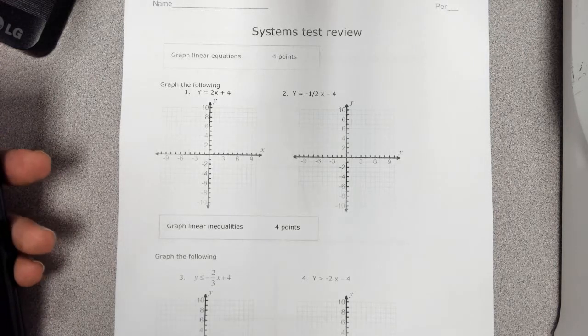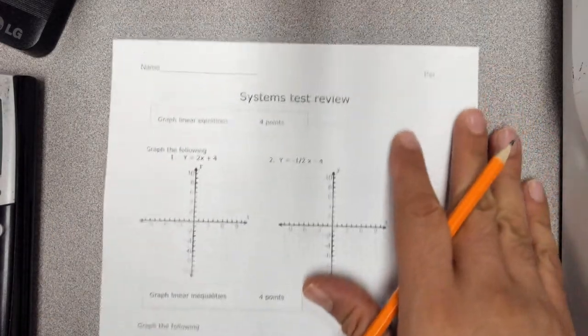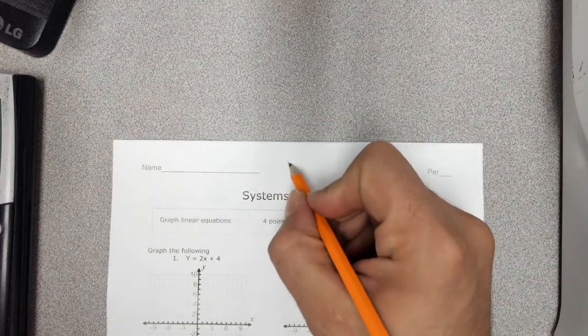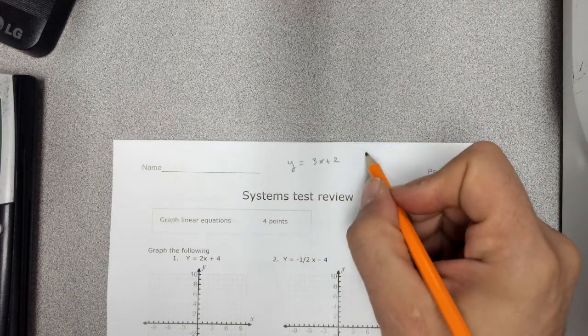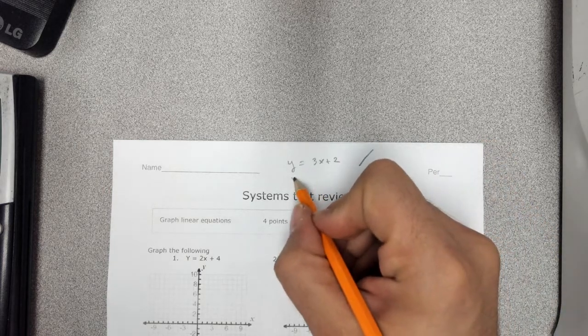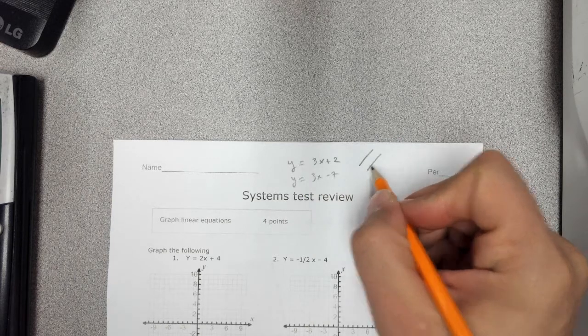Okay, the test is going to be on Monday, so it's very important that we go ahead and get ready for it. There are two main things you'll be working on the systems test. The first one, if the equation looks like this, know that you're going to be graphing a line. If you have two of them, realize you're going to be graphing two lines.